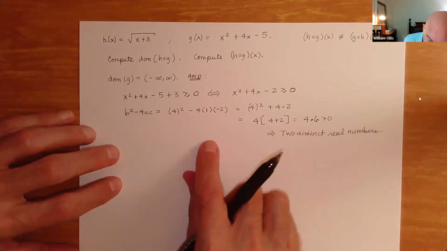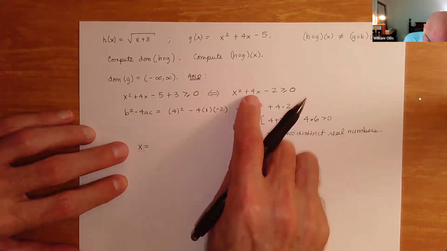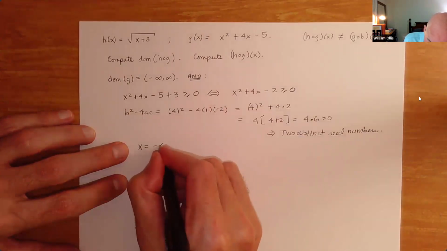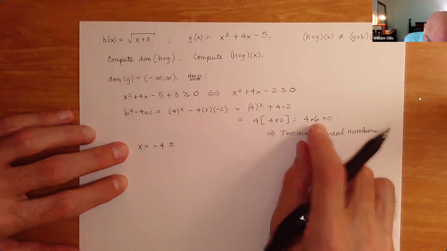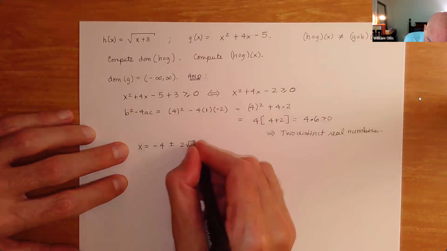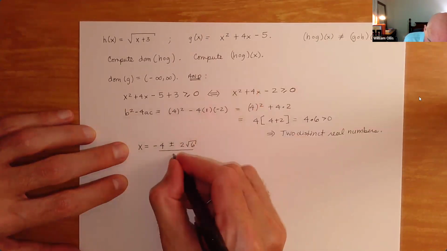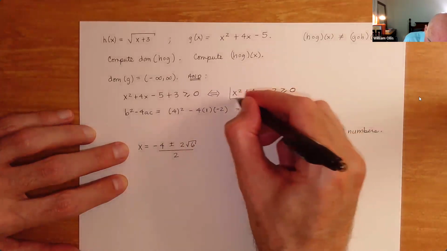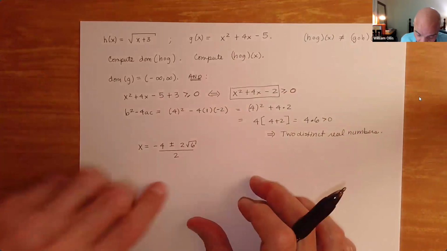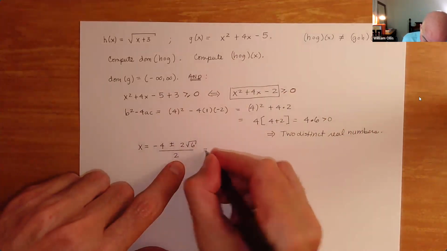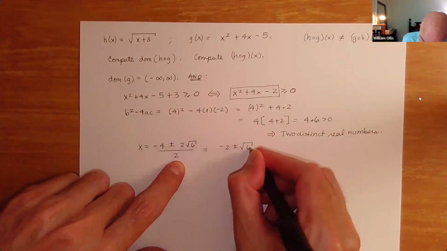So now we can use our quadratic formula. X is equal to the opposite of b, so we get a -4 plus or minus. Now we have the square root of 4 times 6, so that's 2 square root 6 divided by 2a, so 2 times 1. So again, we're focusing here. So we want to get a complete factorization. So now, of course, the 2's will absorb, so we get -2 plus or minus the square root of 6.